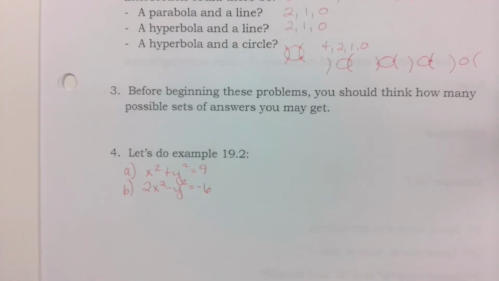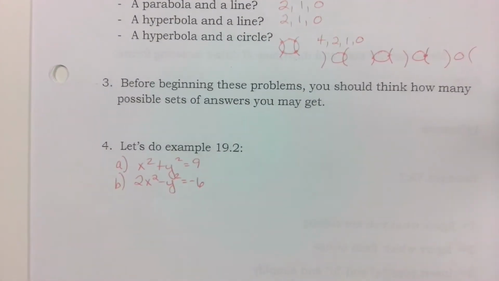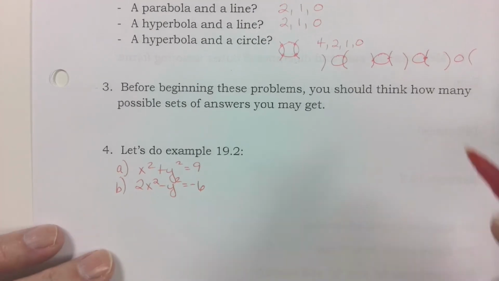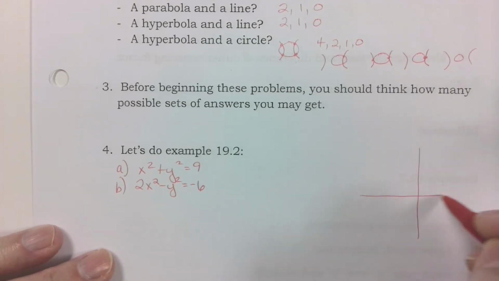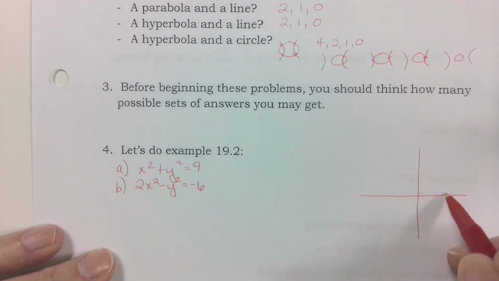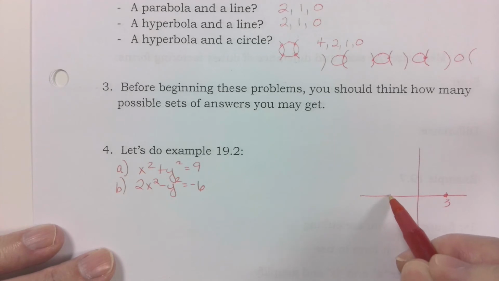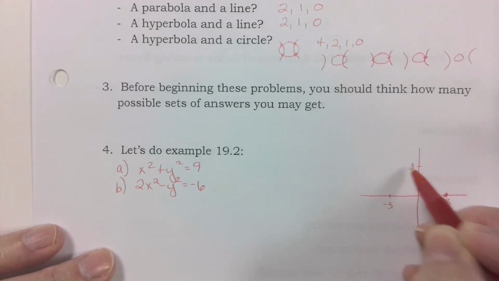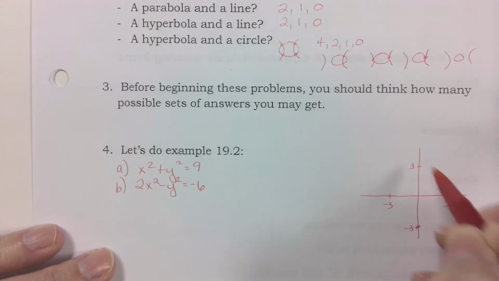Remember, anytime we're solving, we're always solving for these points of intersection. I can graph these because I know this circle has a center of 0, 0 and a radius of 3, so it's going to go through these points.